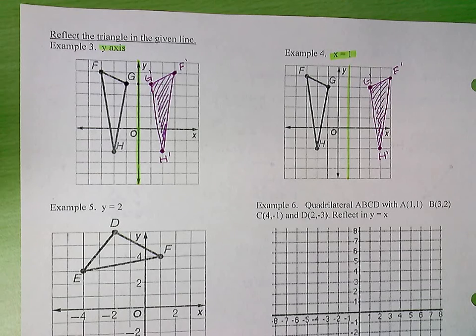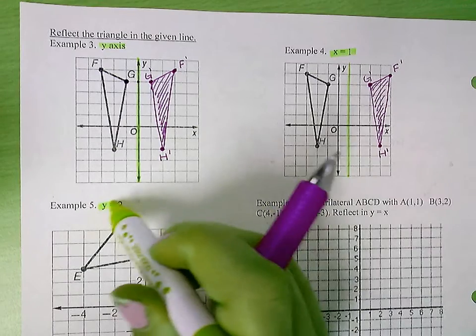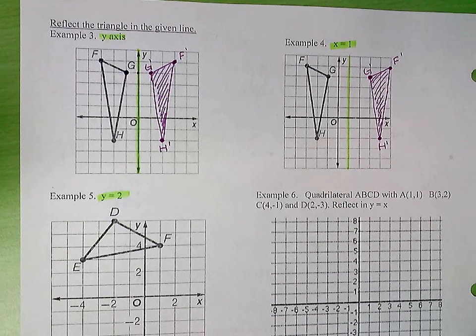Then I want you guys to do example 5. The line you're reflecting in is y equals 2. So find where that is and reflect each of those points over that line.